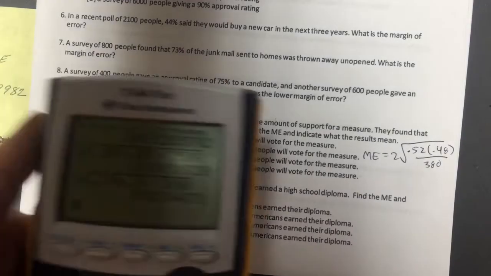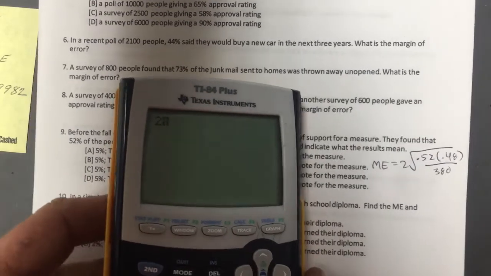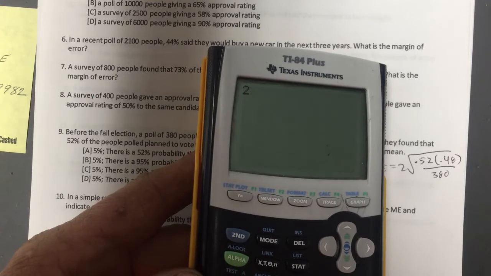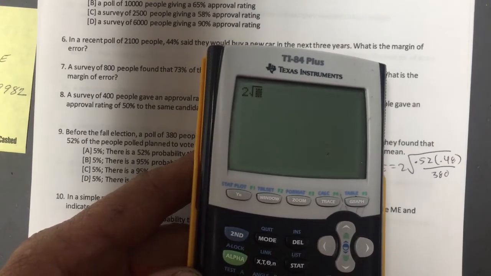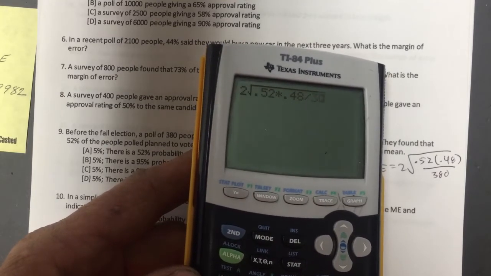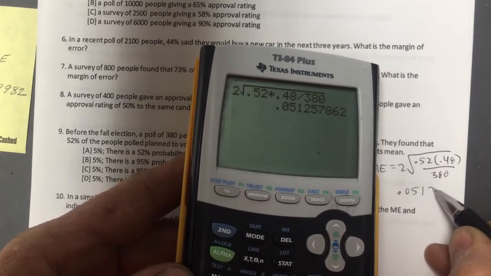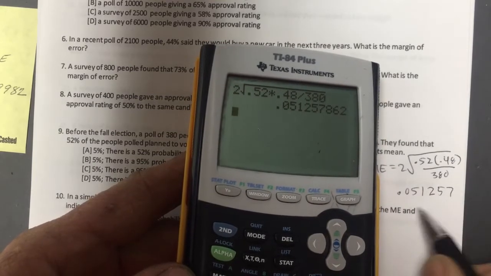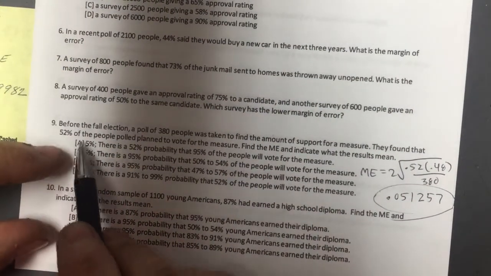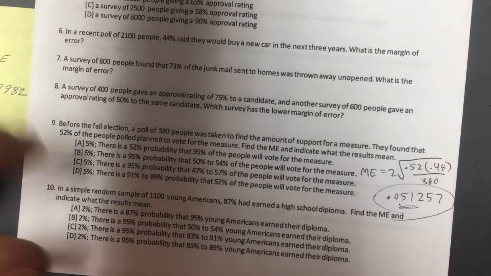Okay, so I'm just going to type on the calculator here. I have 2. Make sure you can see this. 2, and then my radical, and we'll have 0.52 times 0.48 divided by 380. And I get this right here, 0.051257. There you go, that's what I get. Now, what does this mean? It says find the margin of error. Well, look here, all the margins of error say 5. So that's 5%. So you got this right.